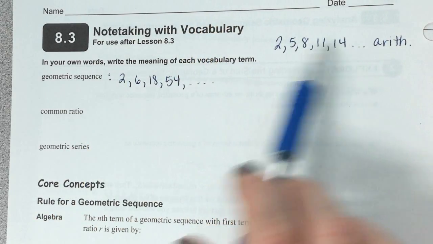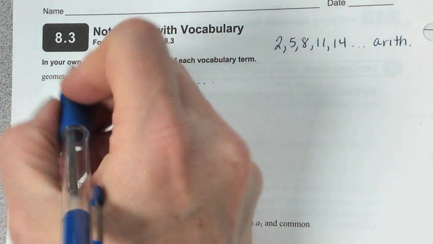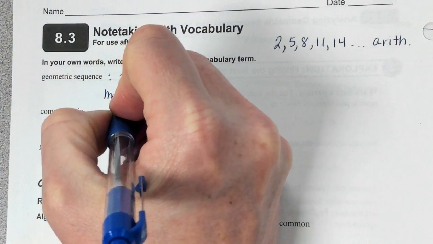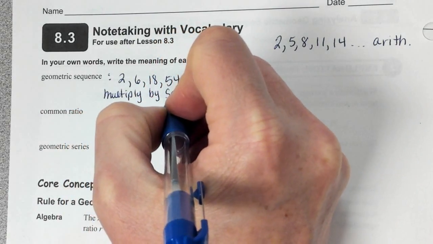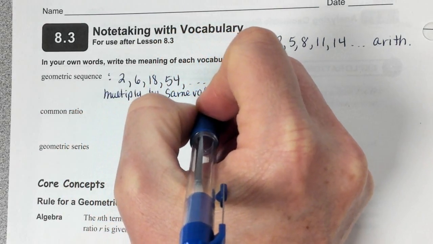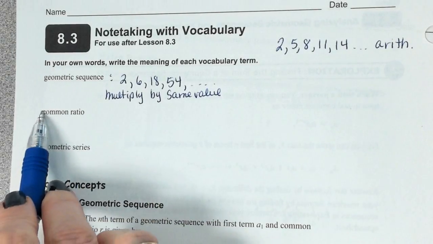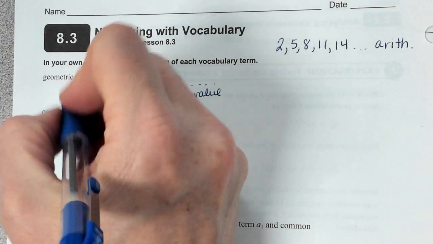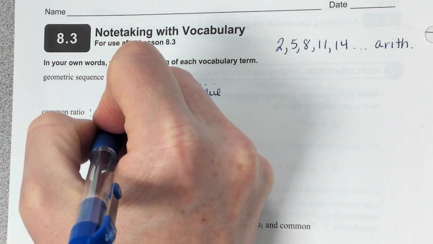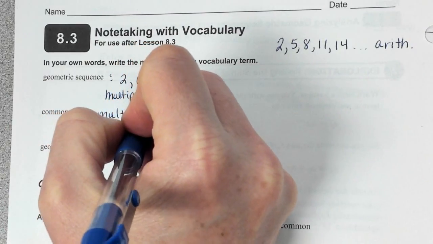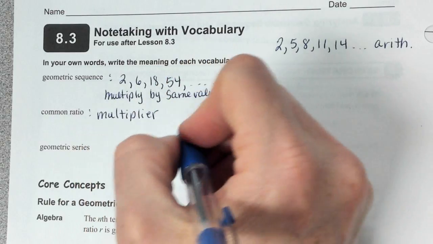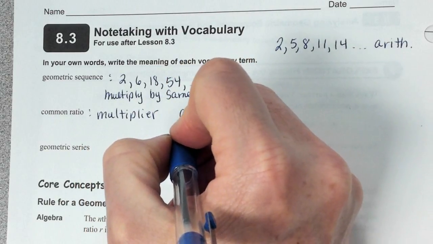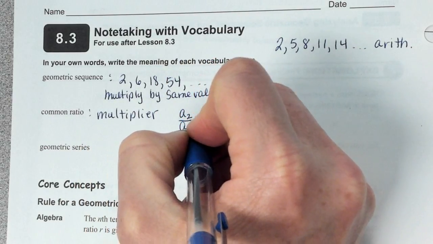Arithmetic, we're adding on the same amount. Geometric, we multiply by the same value. The common ratio is the multiplier. It's also going to be the same thing as the second term divided by the first term.